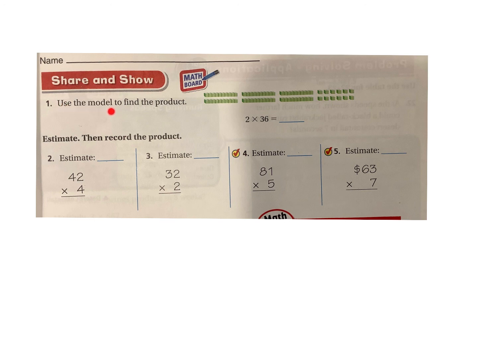On number 1, they want us to use the model to find the product. This is 2 times 36. So we had 10, 20, 36, and 10, 20, 36. Well, how many 6s or how many 1s are there? There's 6 and 12. We can group together 10 of them, and send it on over here. I'll draw that there, like that. So now I just have these 2 in the 1s column. And then over here I have 1, 2, 3, 4, 5, 6, 7 10s.